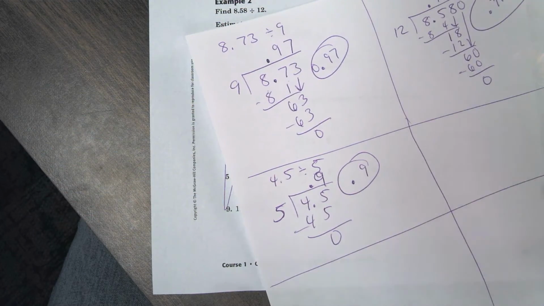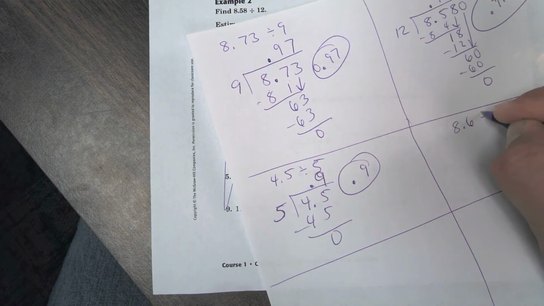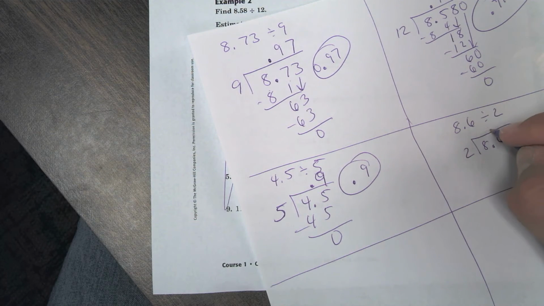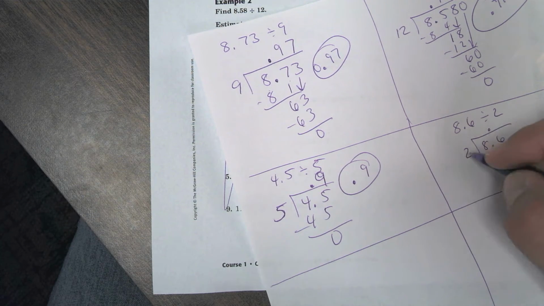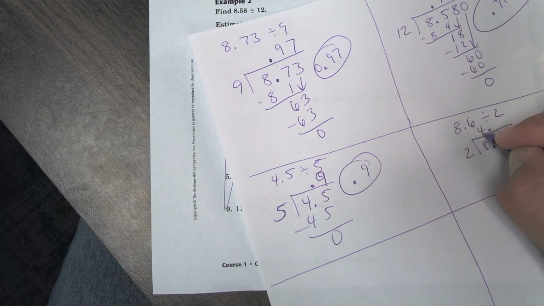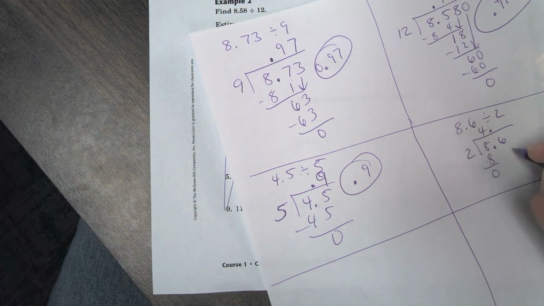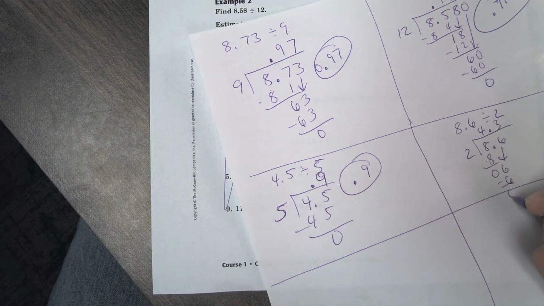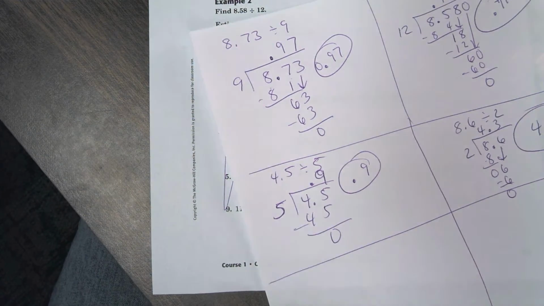Okay, the next one is 8 6/10 divided by 2. So 8 6/10 goes on the inside, 2 on the outside. Decimal goes straight up to my answer. 2 goes into 8 4 times. So I subtract, get 0, bring down my 6. Well, 2 goes into 6 3 times. So still have a 0, so my answer is 4 3/10.